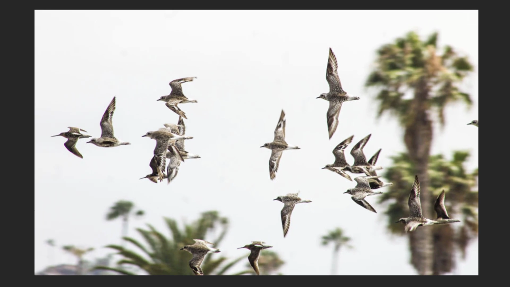And now with our clone stamp, we could come holding down the Alt key, pick it up, and get rid of it. And now we've got a more contained image here.